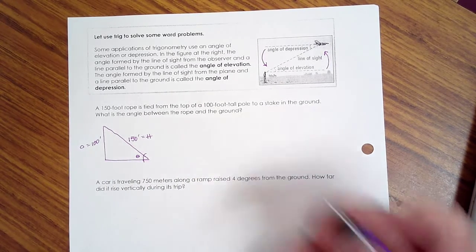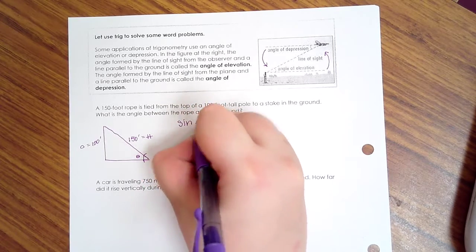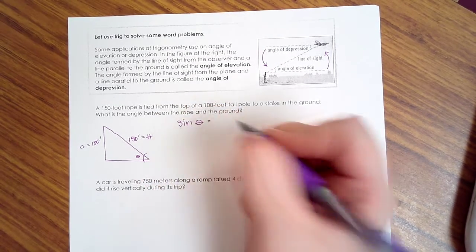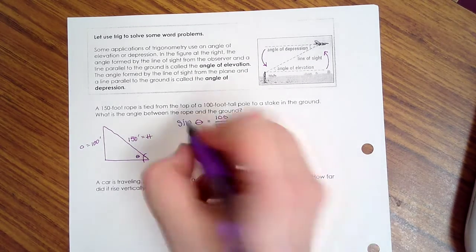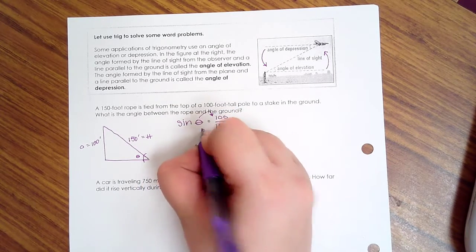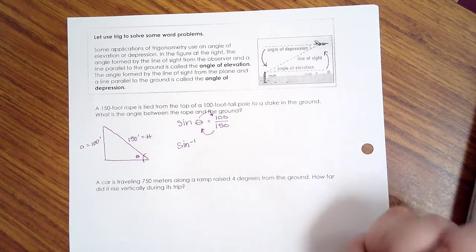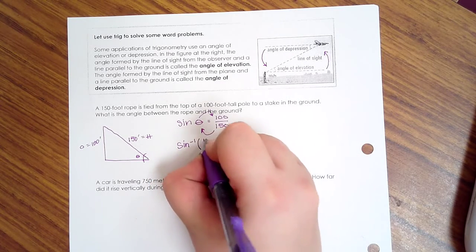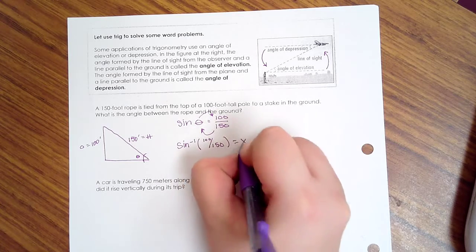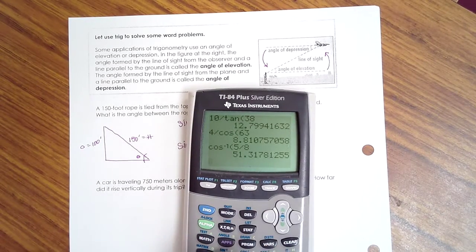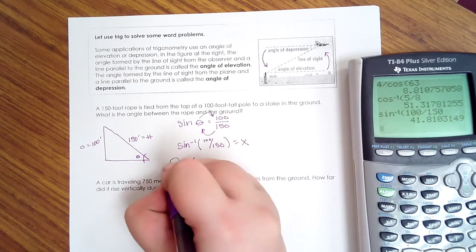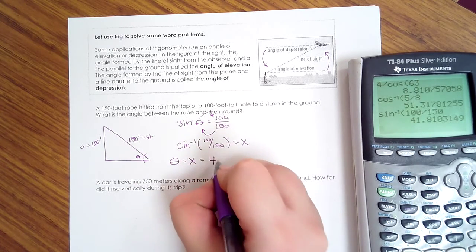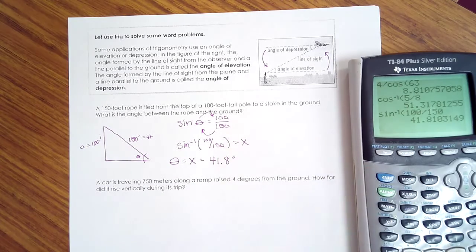When I find those, that indicates I need to use sine. So I'm going to say sine of theta, sine of the angle that I don't know, is equal to opposite over hypotenuse. Now again, I need to switch my theta and my number, but in order to do that, I also need to switch sine to the inverse. So I throw this in my calculator by doing second sine 100 divided by 150, and I get that angle x, or theta, I know I switched variables here, bear with me, but theta or x is equal to approximately 41.8 degrees.